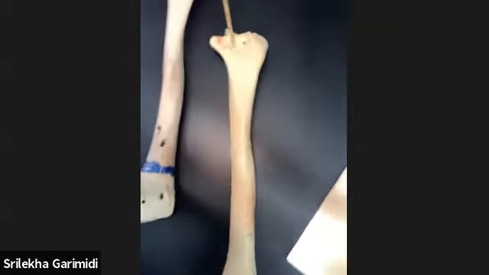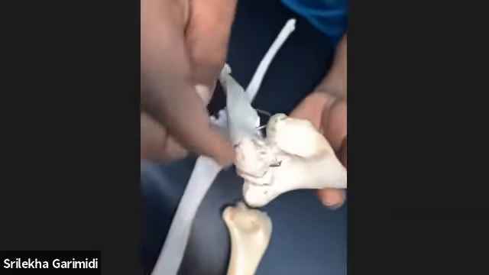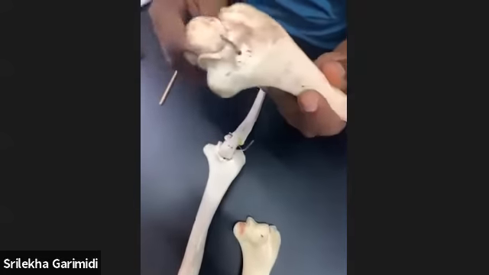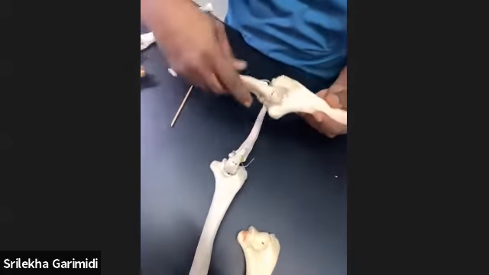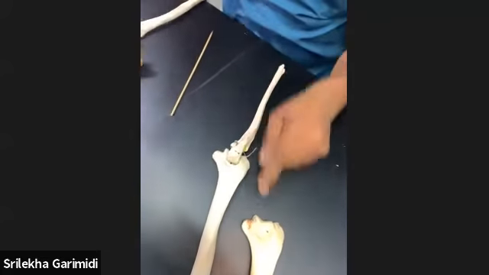Then we come down. This depression here on the posterior surface, look what this depression is for. This is known as the olecranon process of the ulna. And look, it fits snugly into this depression here. So this is the olecranon fossa. So the olecranon fossa articulates with the olecranon process of the ulna.